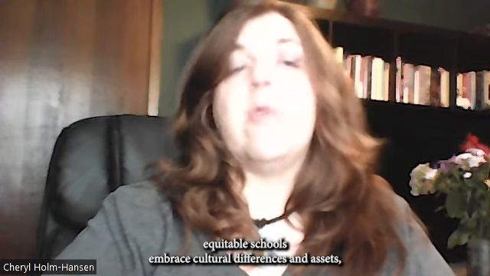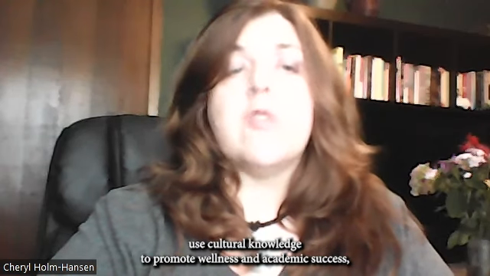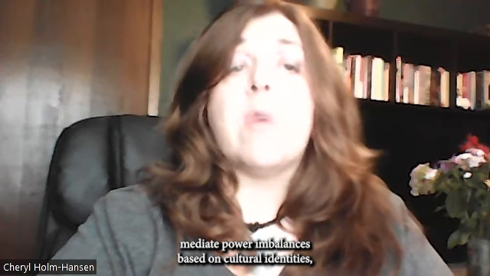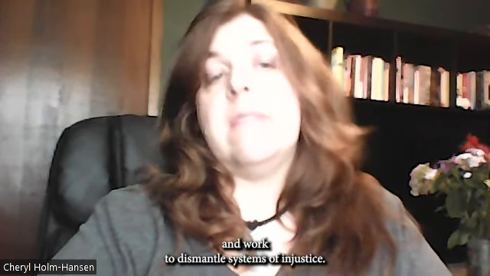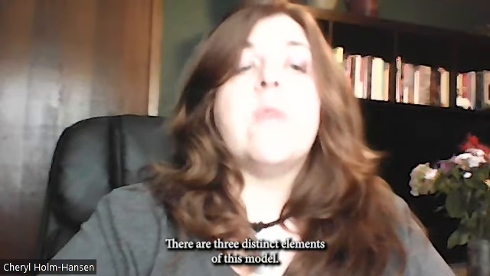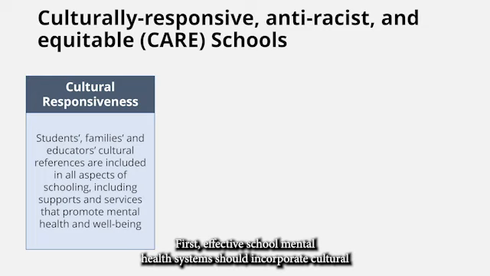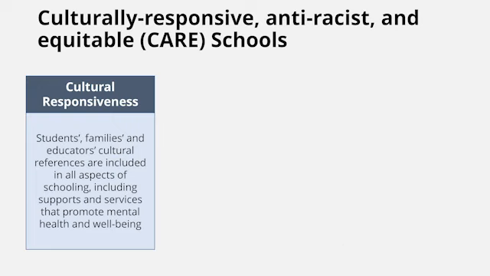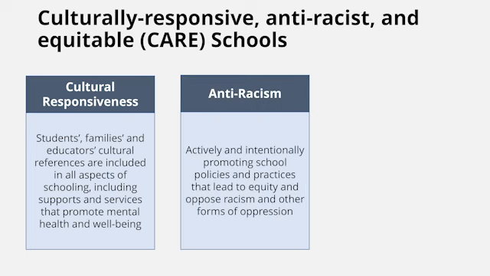Culturally responsive and equitable schools embrace cultural differences and assets, use cultural knowledge to promote wellness and academic success, mediate power imbalances based on cultural identities, and work to dismantle systems of injustice. There are three distinct elements of this model. First, effective school mental health systems should incorporate cultural responsiveness, ensuring that supports and services reflect the cultural beliefs and values of students, families, and educators.